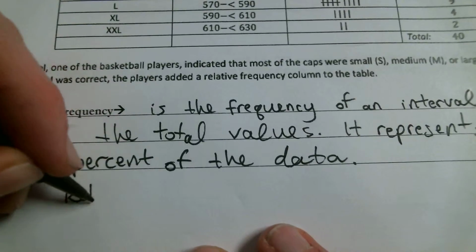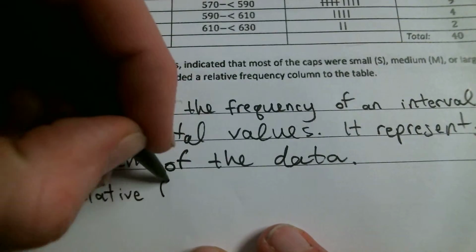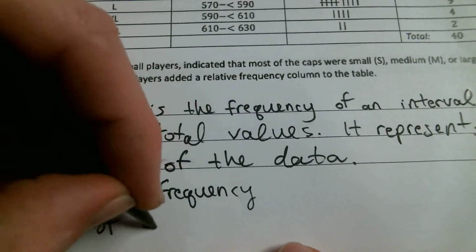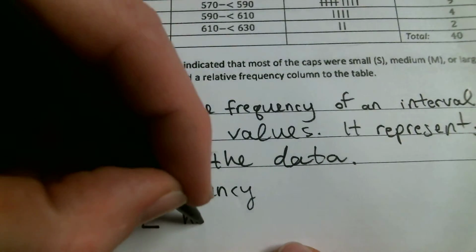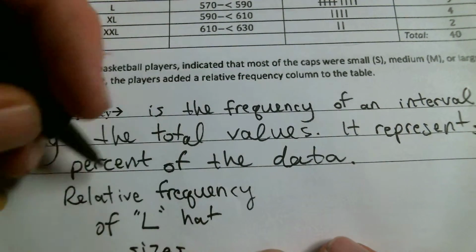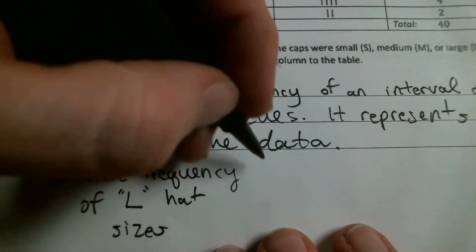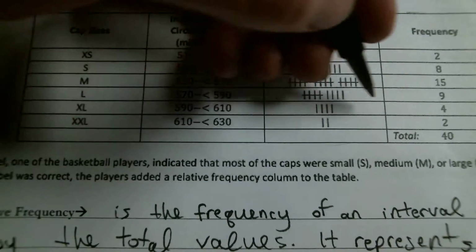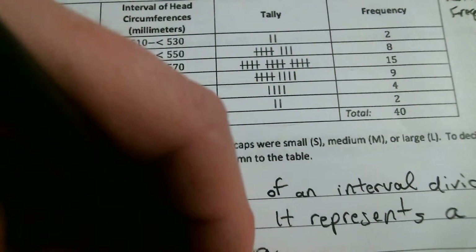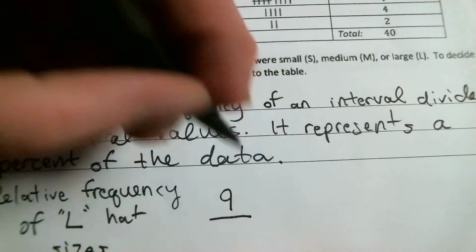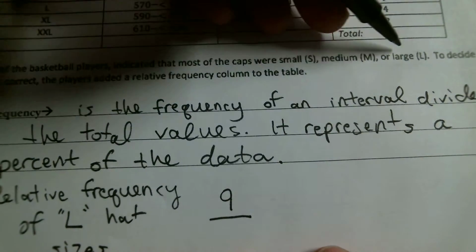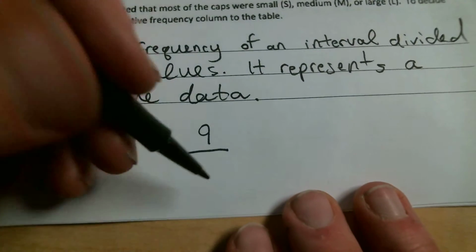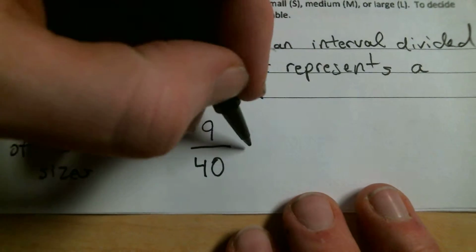So relative frequency of large hat sizes. So that's what I'm finding out. To do this, I need to take the frequency of an interval. So for larges, the frequency was 9. So I'm going to take that and divide it by the total number of values. We can see that there were a total of 40 values. We add up this whole column, we get 40. So I should do 9 divided by 40.